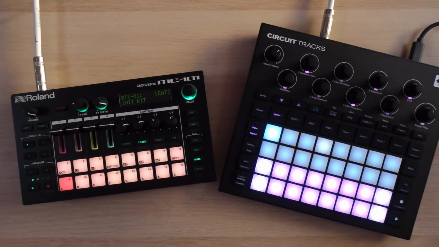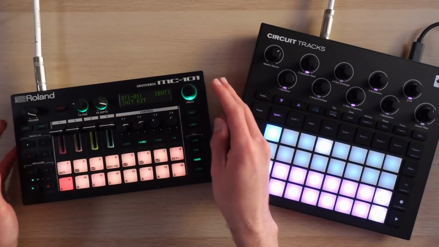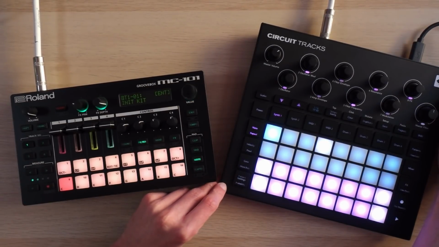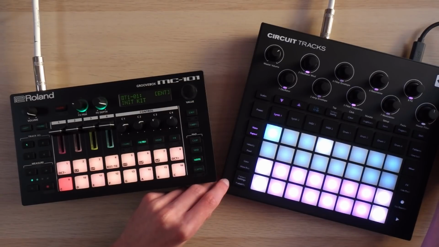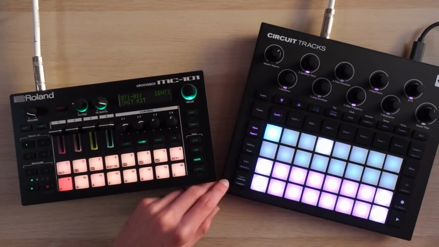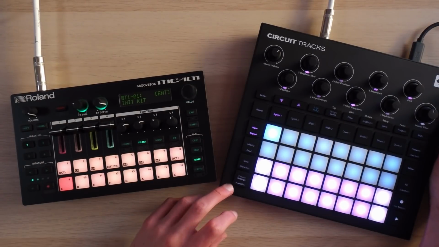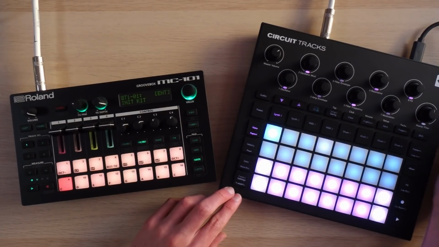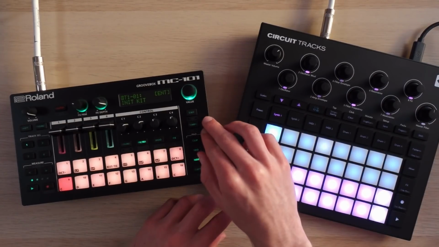That does bring me actually to another key difference, and that's the batteries. The MC-101 takes AA batteries. The Circuit Tracks has an internal battery that lasts for approximately 4 hours. And you can charge it via USB-C, which is super nice to have. And I'm sure you could power this off of like an Anker power bank or something like that. So that's definitely a change from the original circuit and a change from the MC-101.